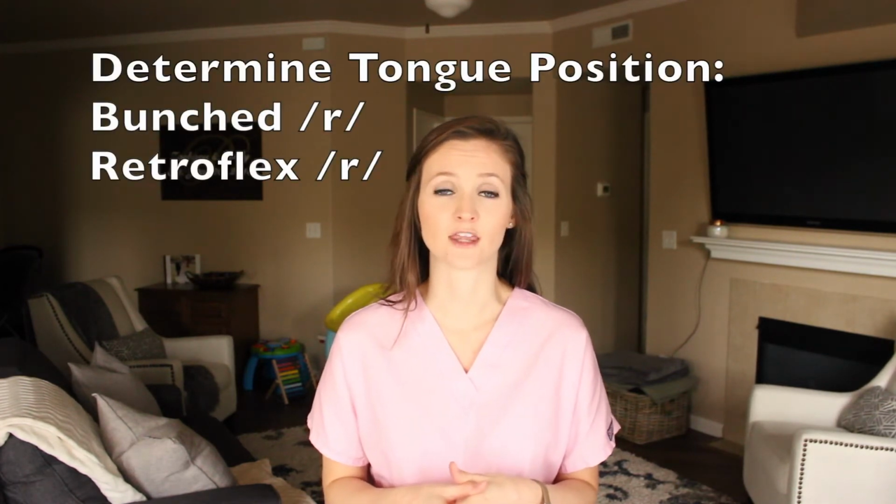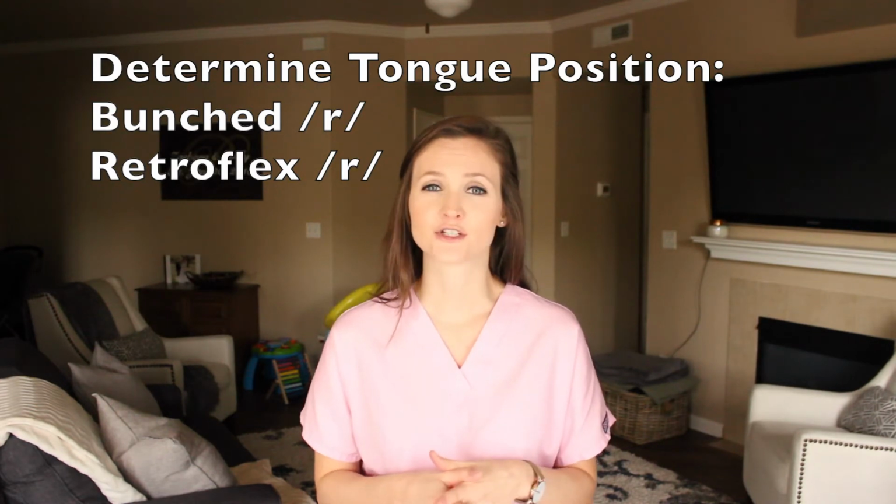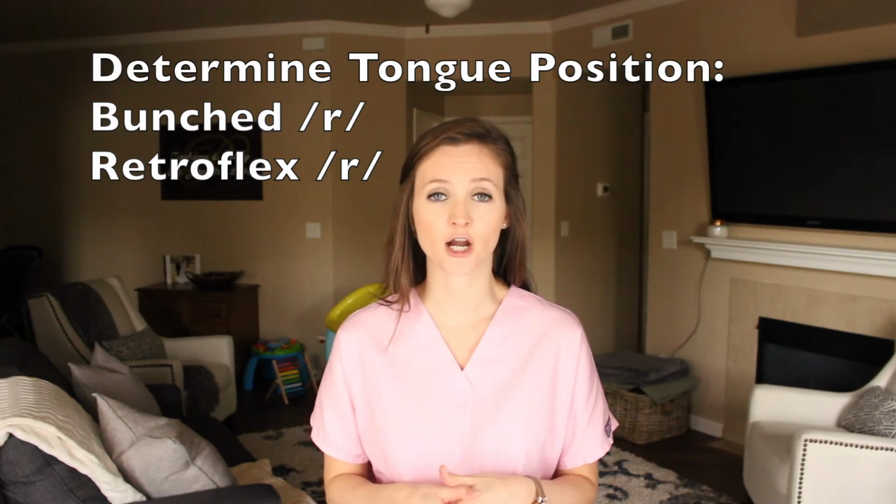The second thing we're going to do is figure out which way is going to be best for that client to make the R sound with their tongue. So there's actually two ways. There's a bunched R and a retroflex R. The bunched R is if this is your tongue and your mouth, here's your teeth and here's your throat. We're going to bunch it up and back like this. So essentially the top back end of our tongue we want to hit, so we're just bunching it up.